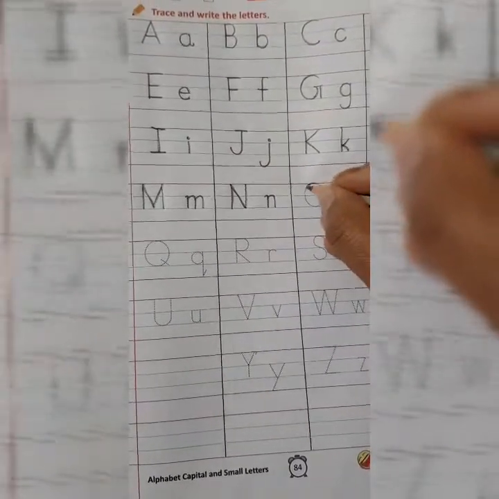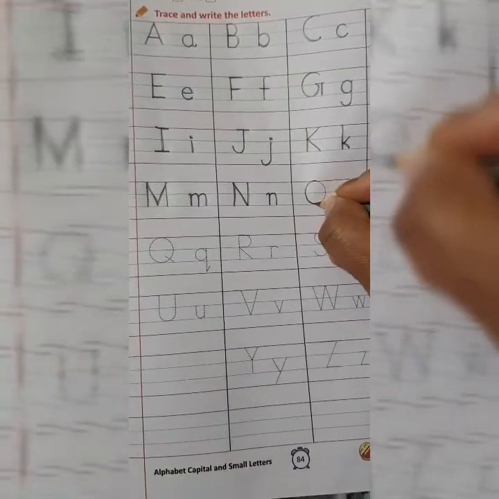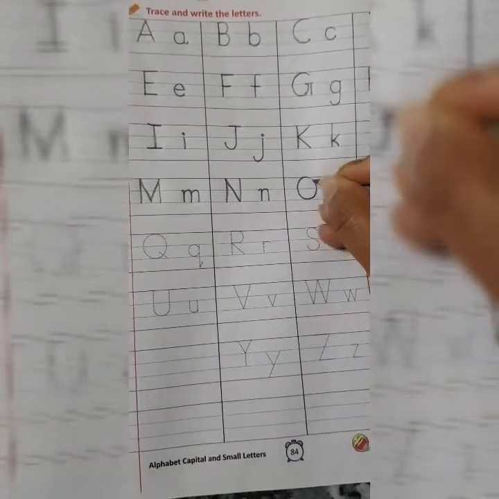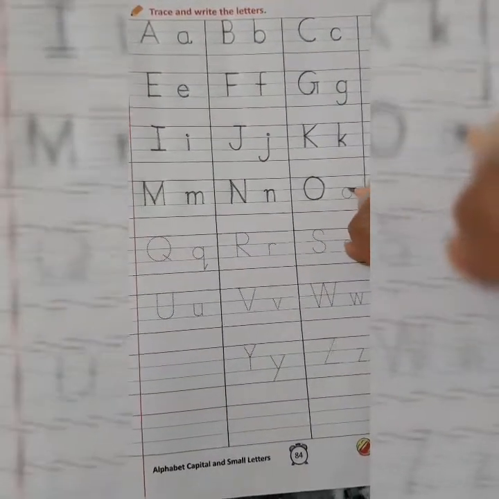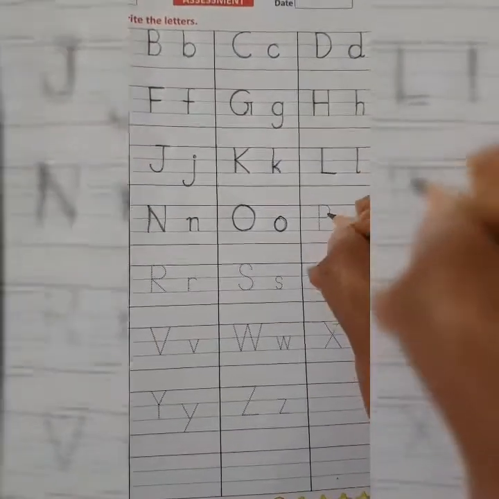Letter O. O sound O. We will make a circle, a big circle for capital letter, and make a small circle for lowercase letter O like this. O. Letter P.